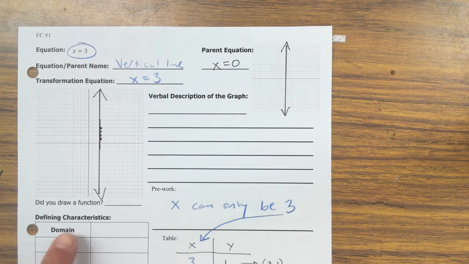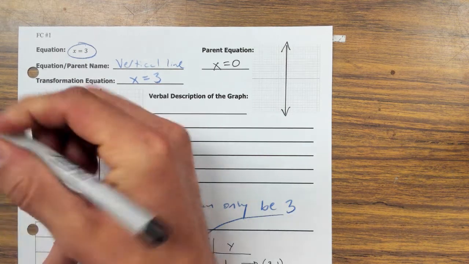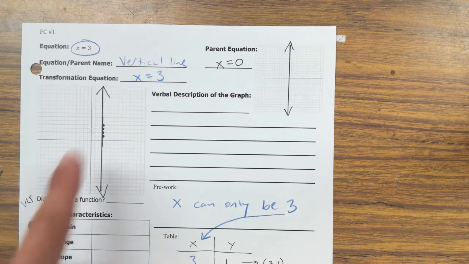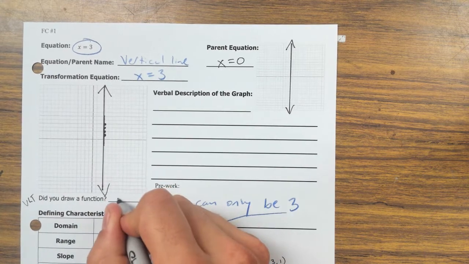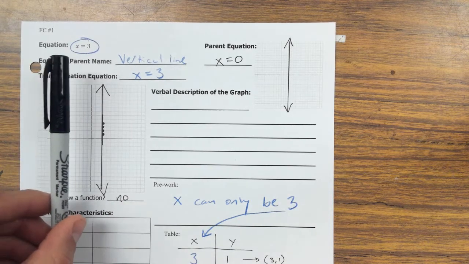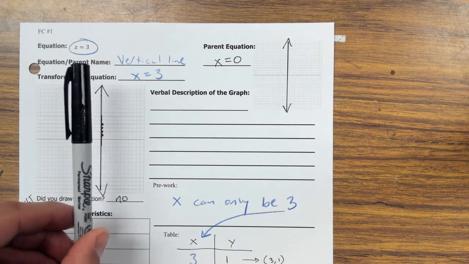Did we draw a function? Does everybody remember from pre-algebra and algebra 1 in middle school those things called the vertical line test or the pencil test? Maybe, maybe not. We'll blame summer rust. It's been a while since you've done it. Did we draw a function here? No, we did not, because if we did a vertical line or pencil test, notice how when the pencil goes over here, I hit more than one dot.